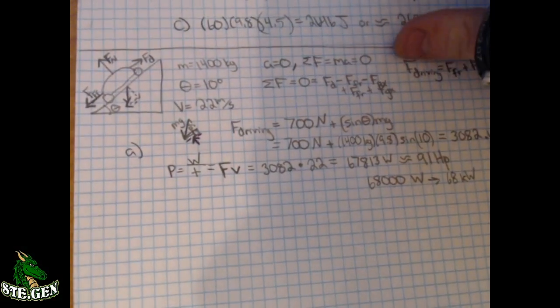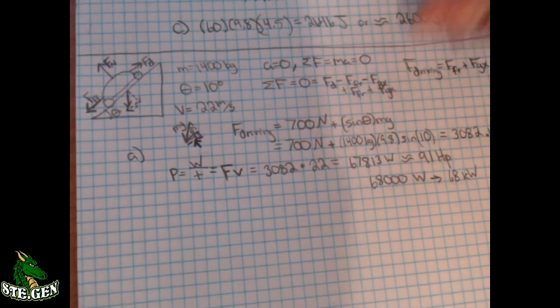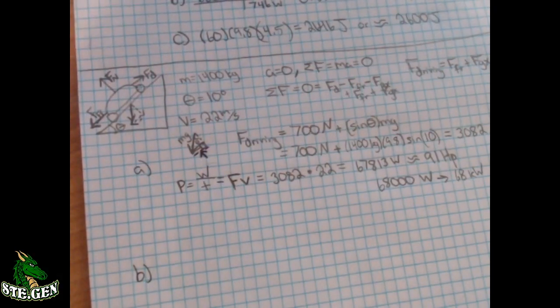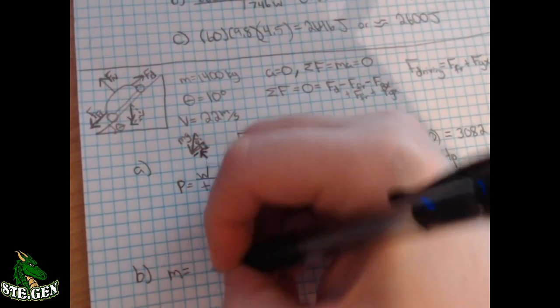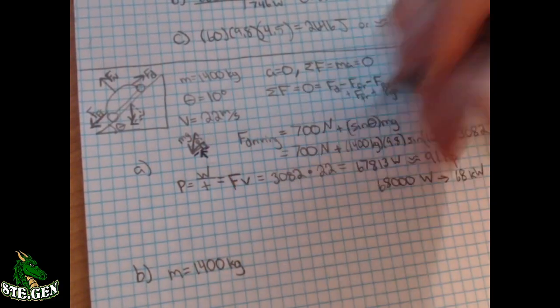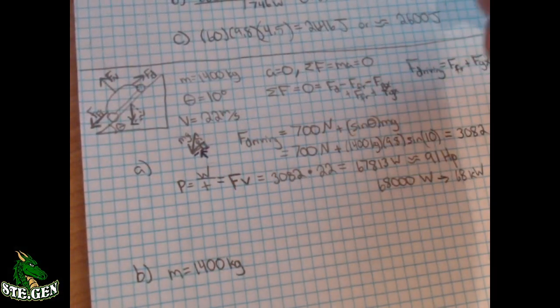Part B is actually even easier. So let's go ahead and use part B. And part B says the same car, so we know that our mass is still going to be 1,400 kilograms because it's the same car. I mean, I guess someone could have dropped off or something like that, but as far as we know, same car just means it's got the exact same mass.